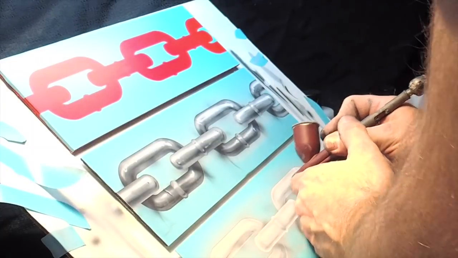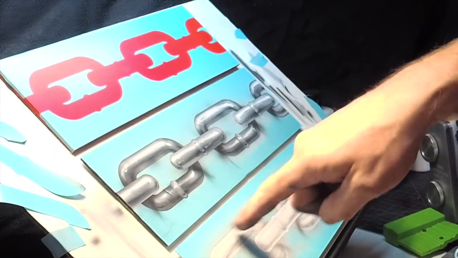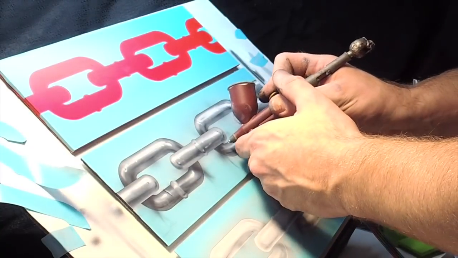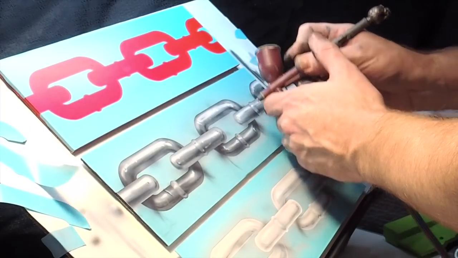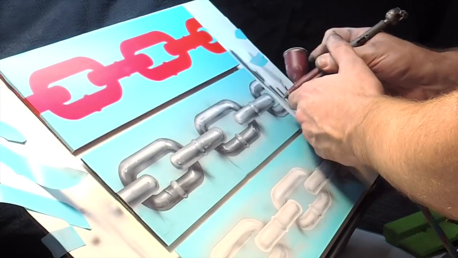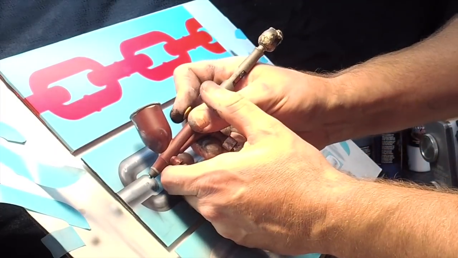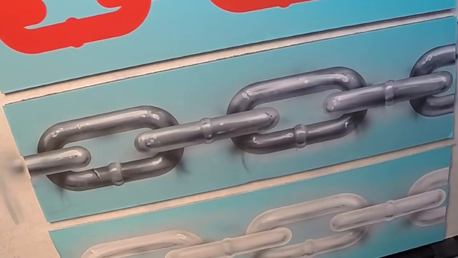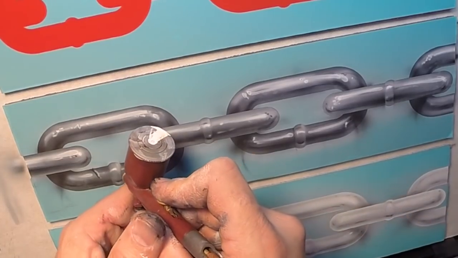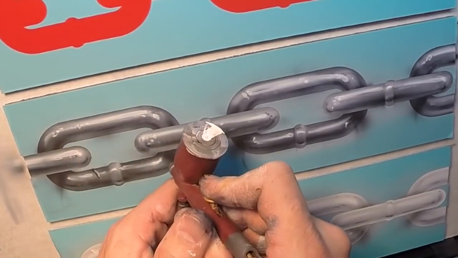Go back down to this one while I'm here. I think this one down the bottom, I'm going to add some more highlights and darkness to pop it off the white background. But we'll see. Just little nuances. Don't make it all precision clean unless that's what you're going for. But I want kind of an industrial look.